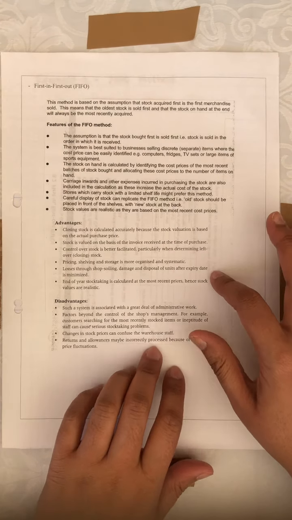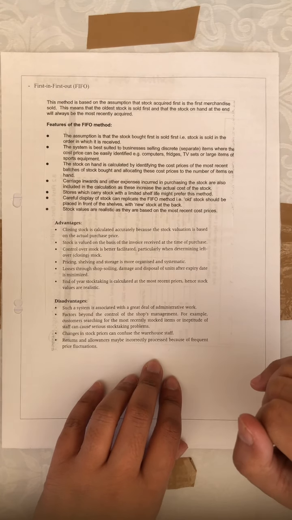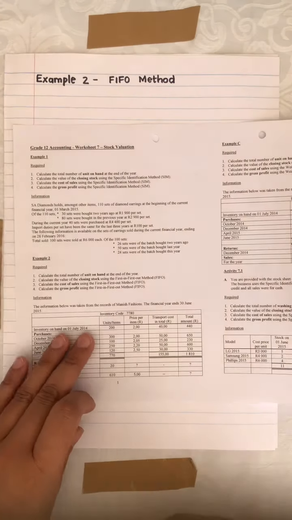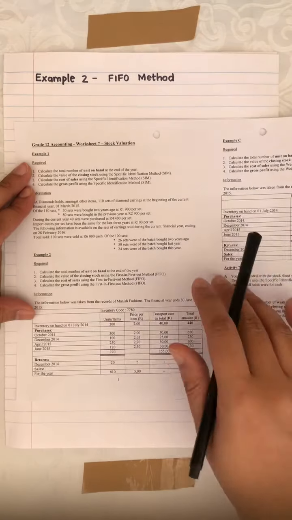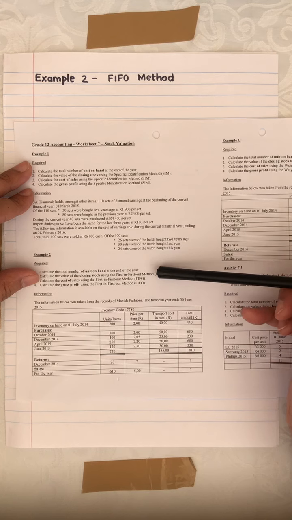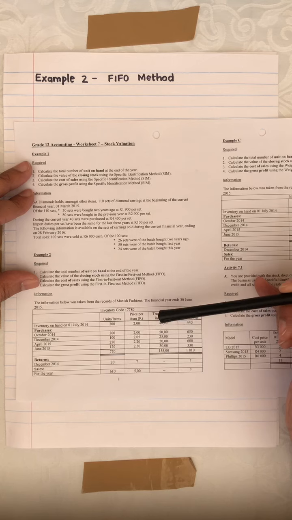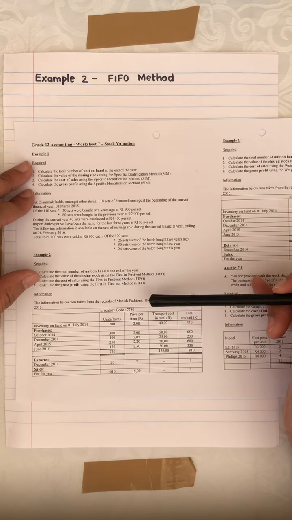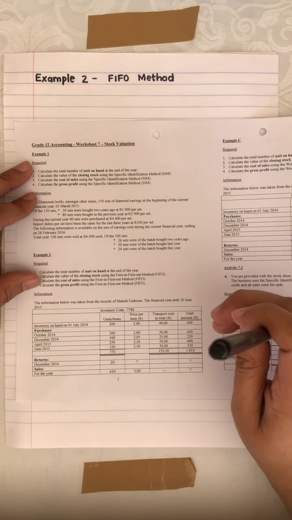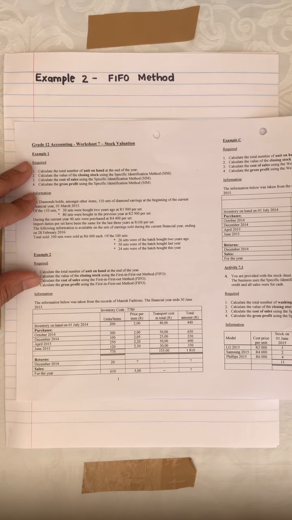Here are a few advantages and a few disadvantages when it comes to using the FIFO method. You can read through those, and I will now do the example with you so that you can understand how to do the actual valuation of the stock. Let's look at example number 2. Exactly the same as example number 1. It's asking us to calculate the total number of units on hand. Then it's asking us to calculate the closing stock, however this time using the FIFO method. Then it's asking us to calculate cost of sales using the FIFO method this time, and then gross profit also using the FIFO method.